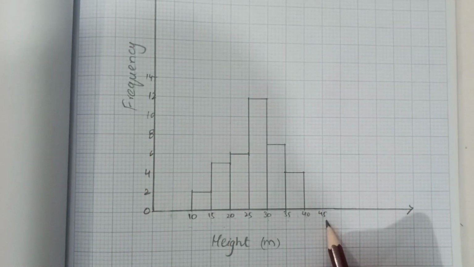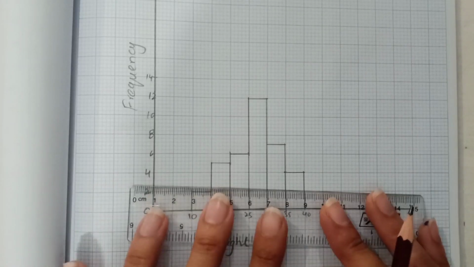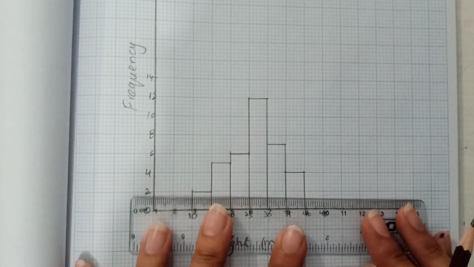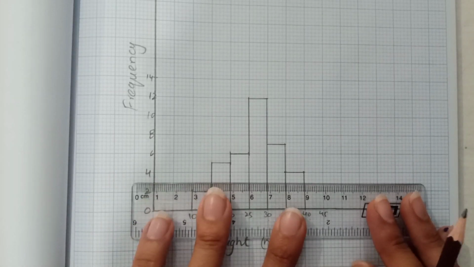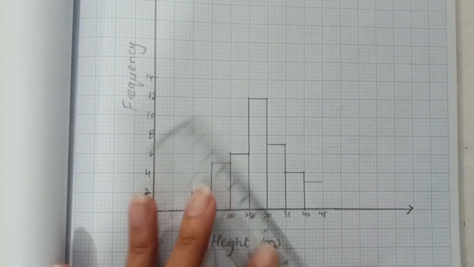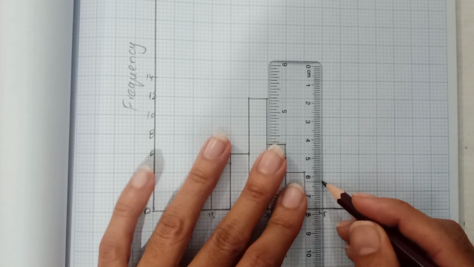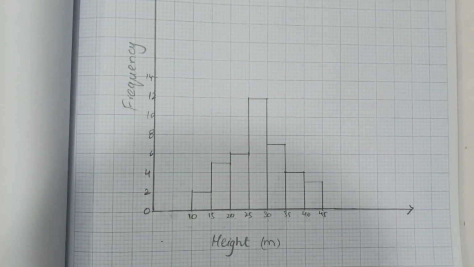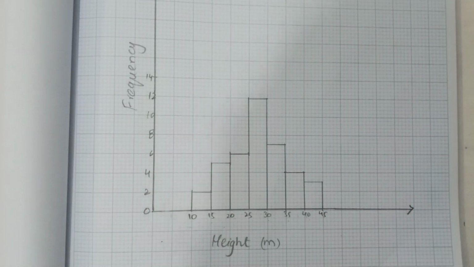From 40 to 45, the frequency is 3. And that is the middle of 2 and 4. Now students, this is the frequency table and question number 10 is solved.